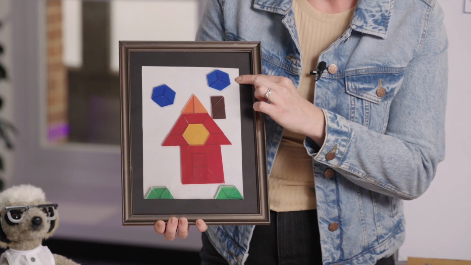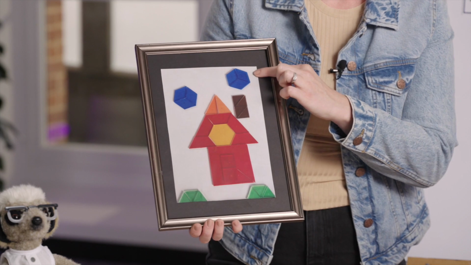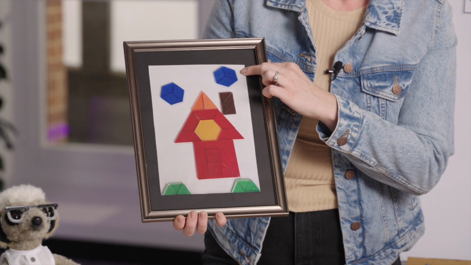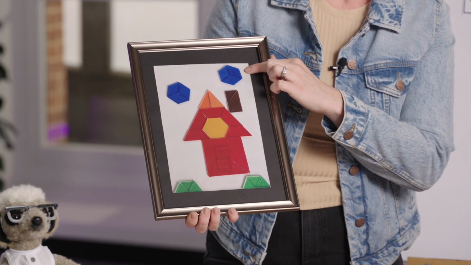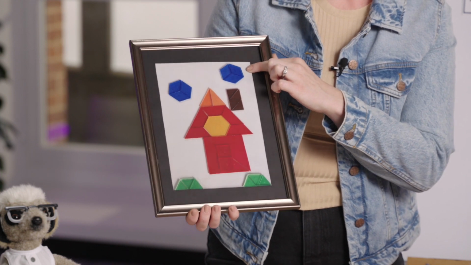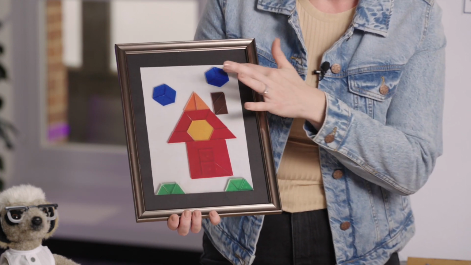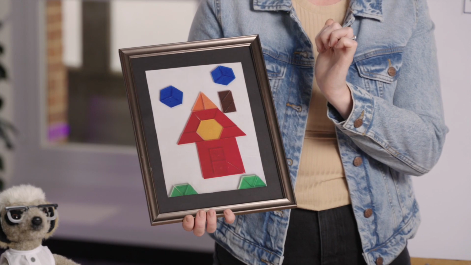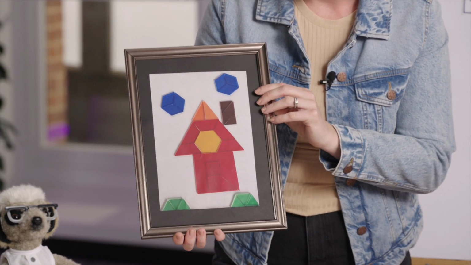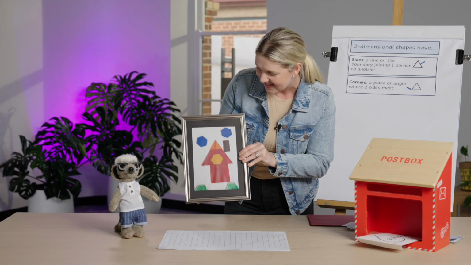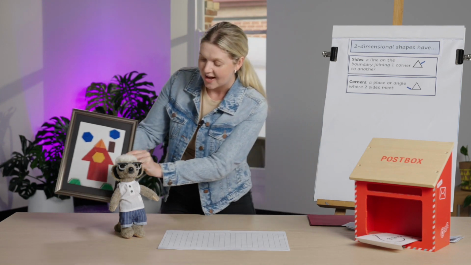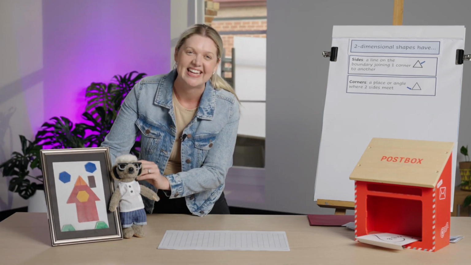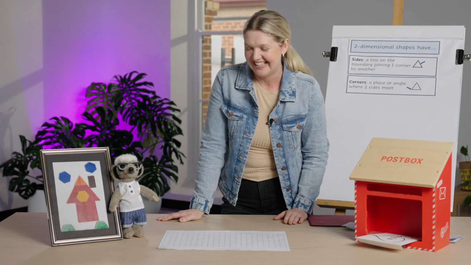Then the chimney is a rectangle, and to make this rectangle we actually used 4 smaller triangles. And finally we made 2 clouds in the sky, and they are hexagons, and we've used 3 rhombuses to make those clouds. So what do you think, Mike? Are you happy with your final piece of art? Oh, he said yes. Thank goodness.